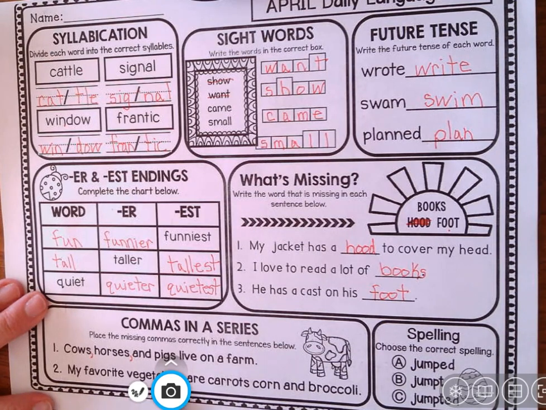Number 2, my favorite vegetables are carrots, corn, and broccoli. Do you see a list? Yeah, carrots, corn, and broccoli. Again, don't put a comma after the word and. And the spelling word, choose a correct spelling. So the base word is jump, and then we're going to add ed for past tense.